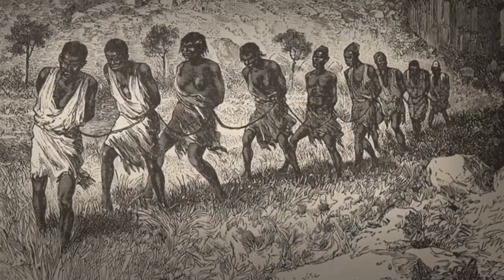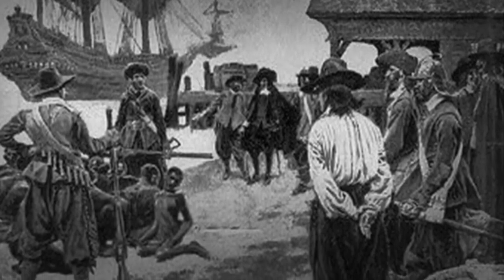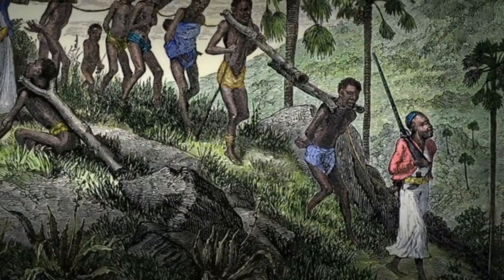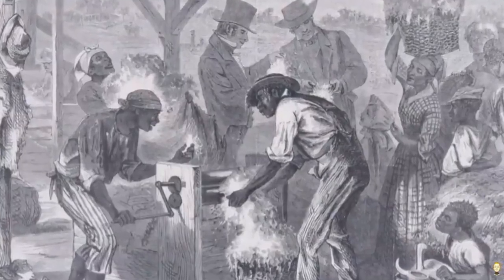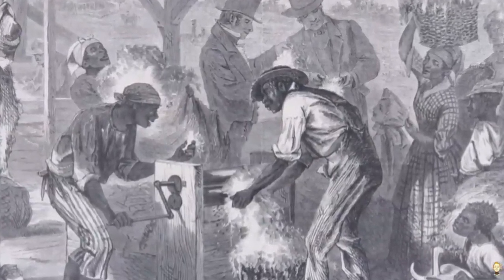In conclusion, the history of the African slave trades is a complex and multifaceted story that extends far beyond the transatlantic trade. It encompasses a variety of practices, regions, and impacts that have profoundly shaped the world. By exploring these often overlooked aspects, we gain a deeper understanding of the resilience, creativity, and enduring spirit of African peoples throughout history.